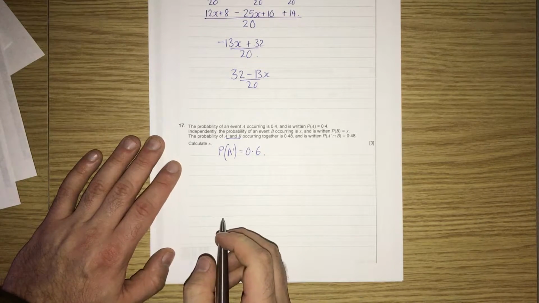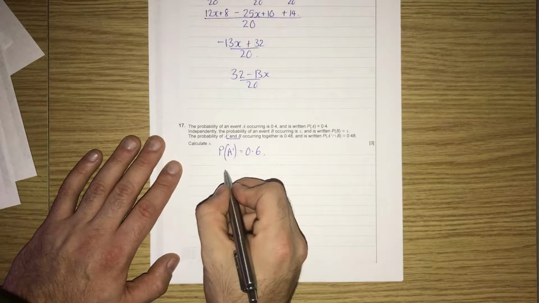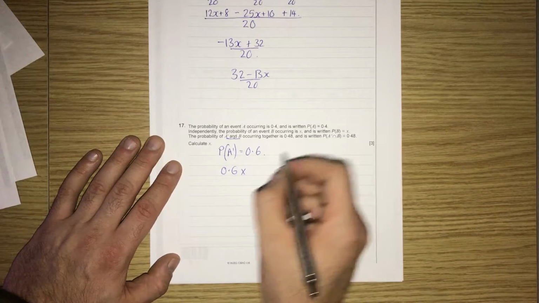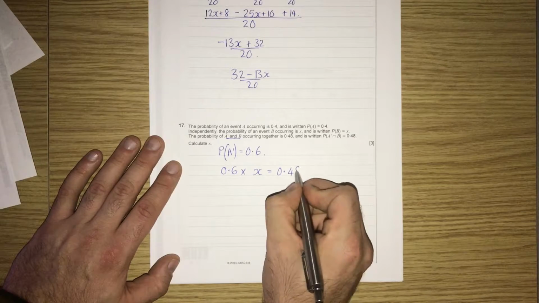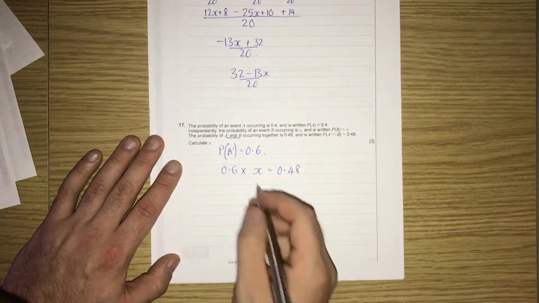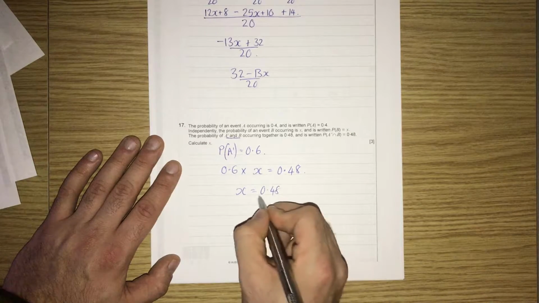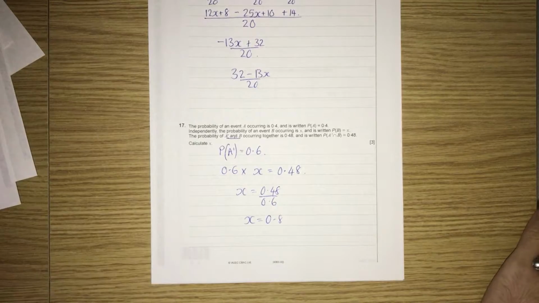A and B, so probability of A not happening, 0.6, times, because we have and, probability of B occurring, which is X, is equal to 0.48. So 0.6 times something equals 0.48. So I can do X equals 0.48 divided by 0.6. So X equals 0.8.